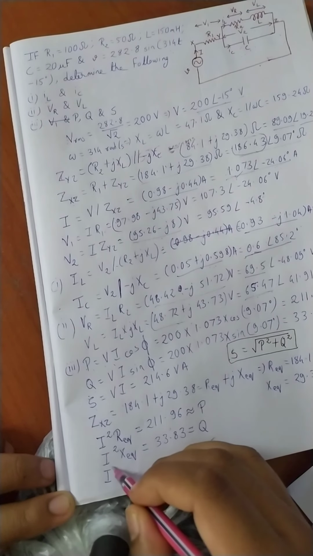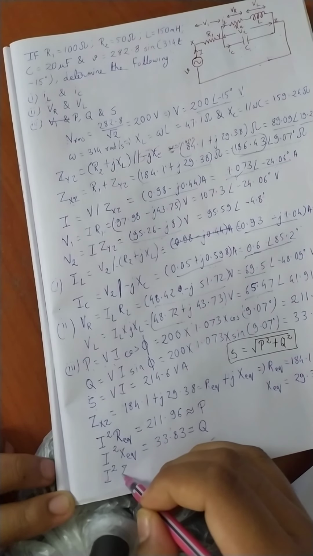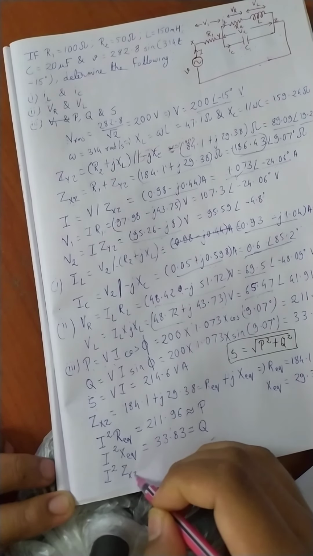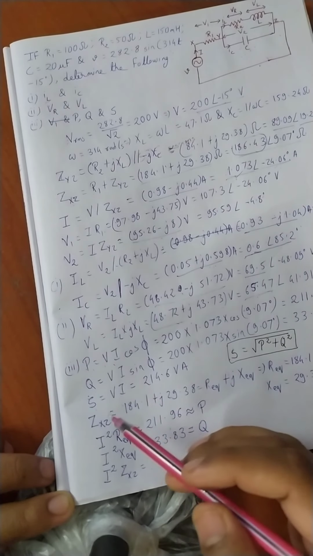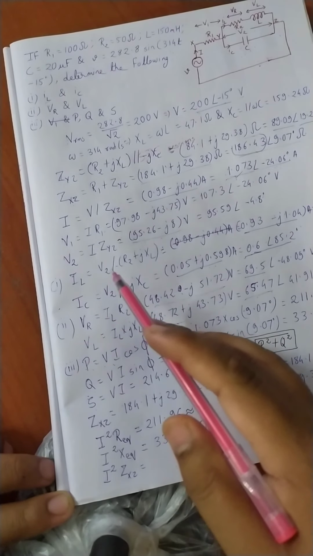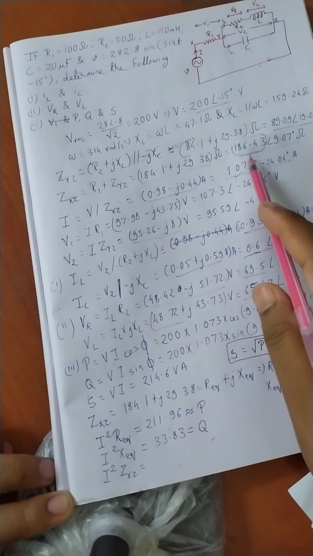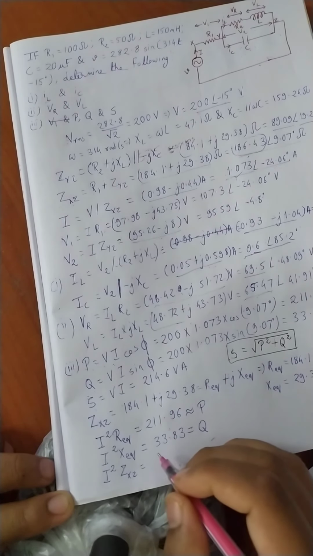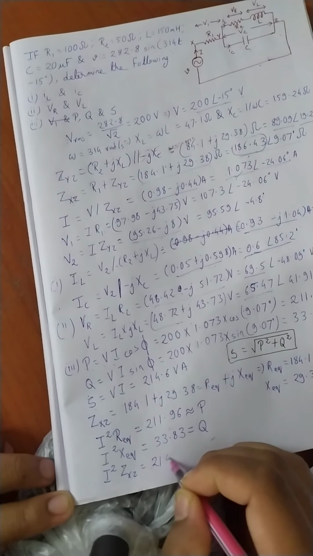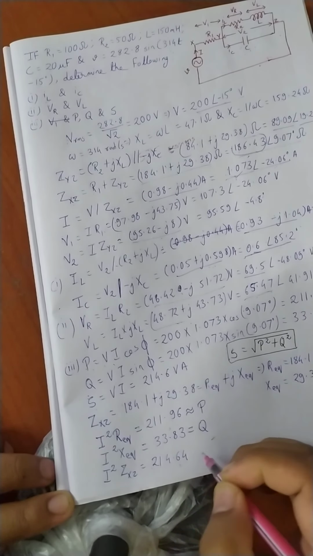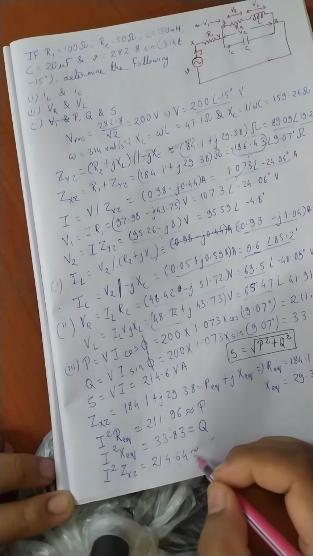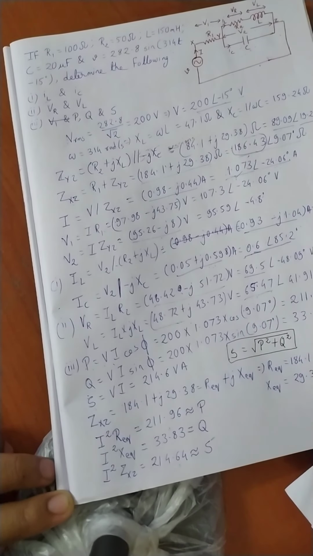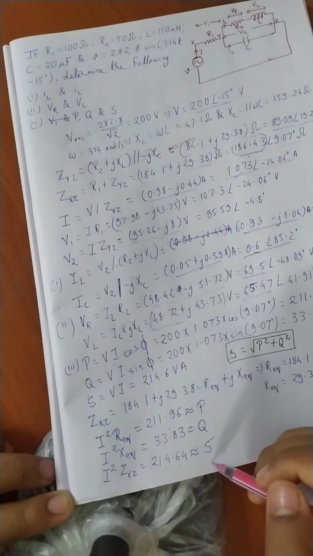And if I am trying to find out I square into Z equivalent, the magnitude of the Z I had already found is 186.43. So if we are putting it over there, we are getting 214.64. That is approximately equal to the apparent power. So what does it imply?